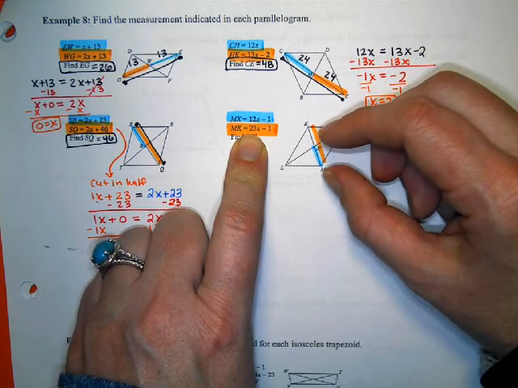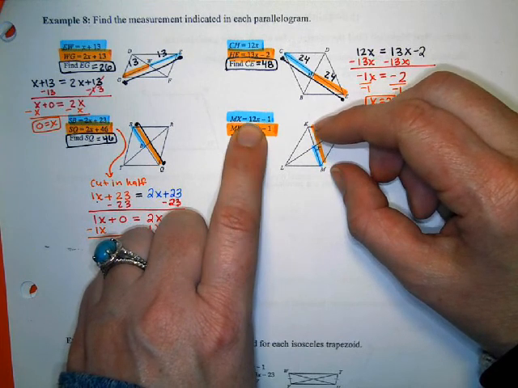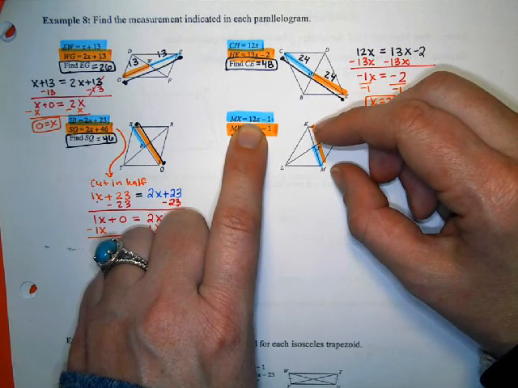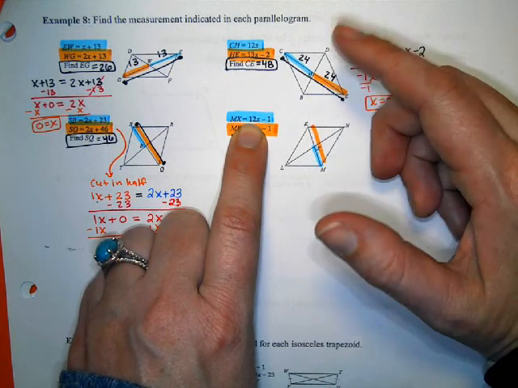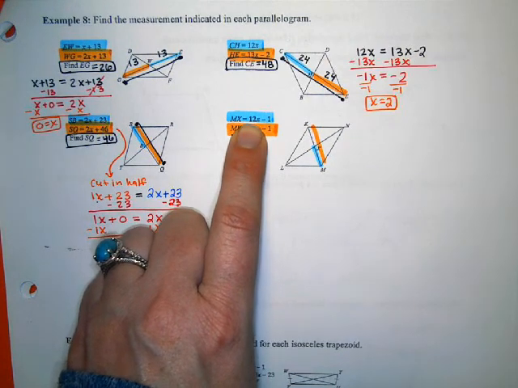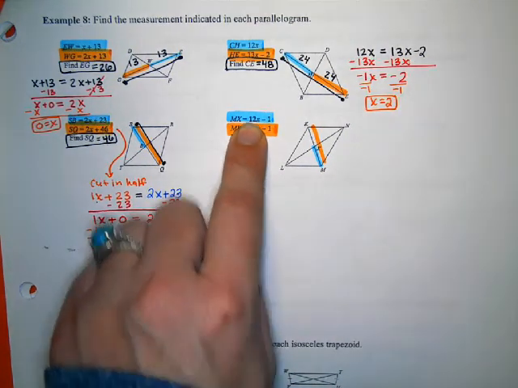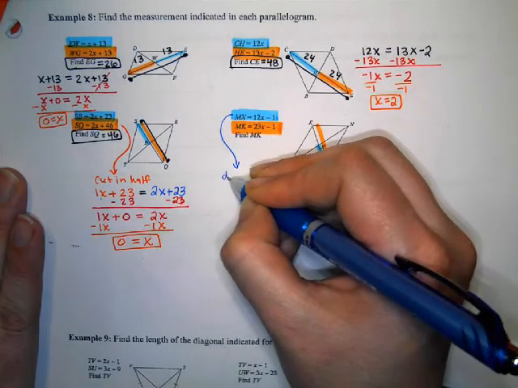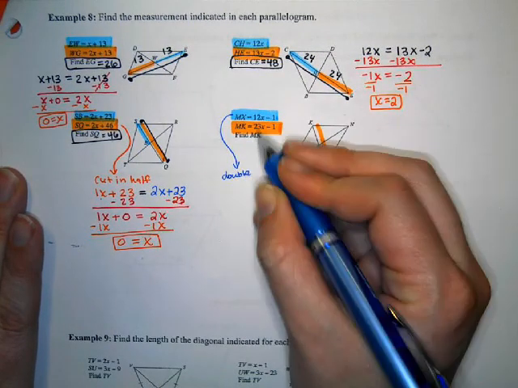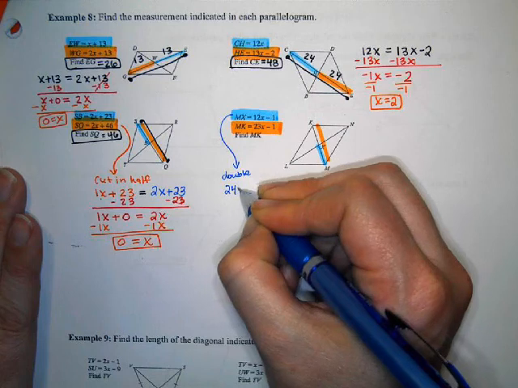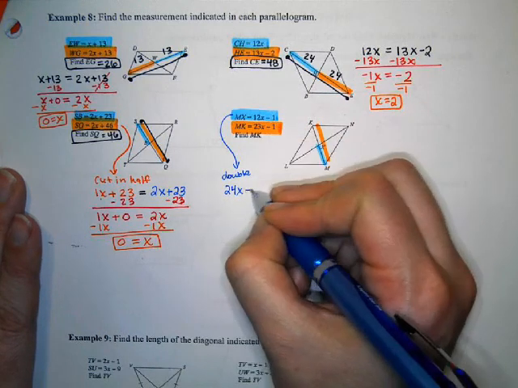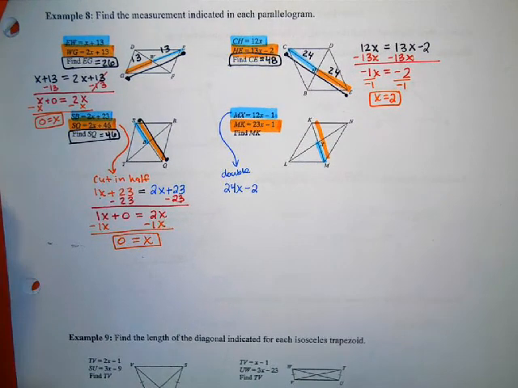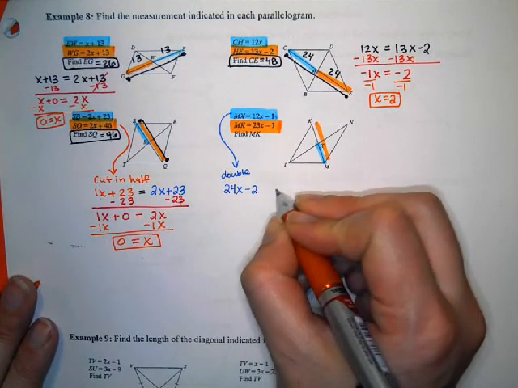When I look at this orange one and I try and cut it in half, what will 23 do when you cut it in half? Decimal. Are you okay with decimals? We can use decimals. Decimals are completely fine. You do it the same way, just have decimals to work with. If that bugs you, what do you do to the blue one then? Double it. Won't have decimals.